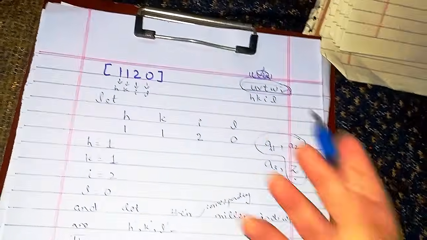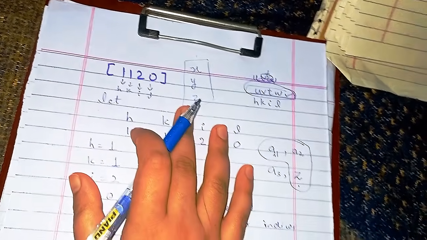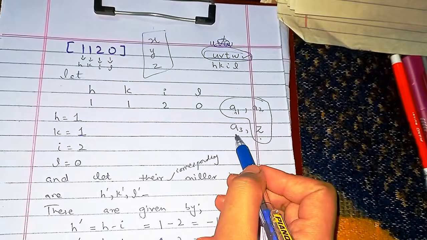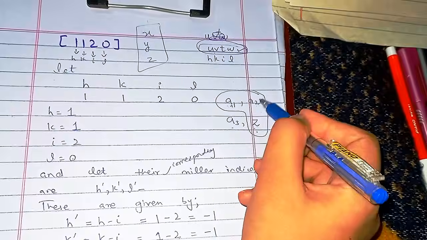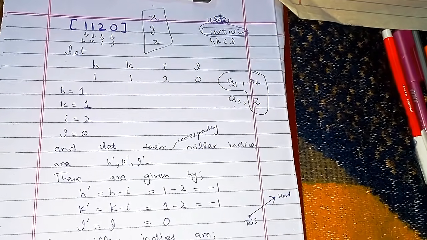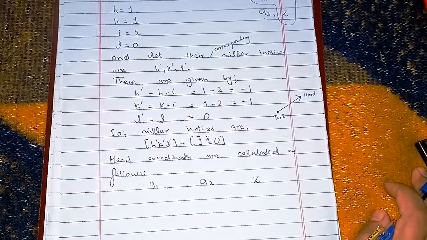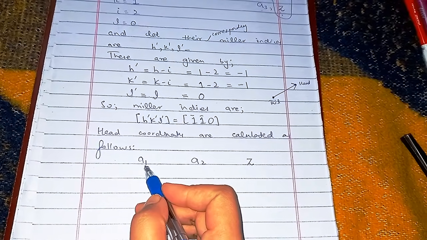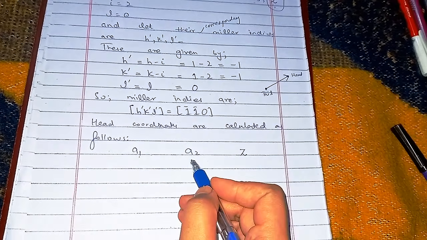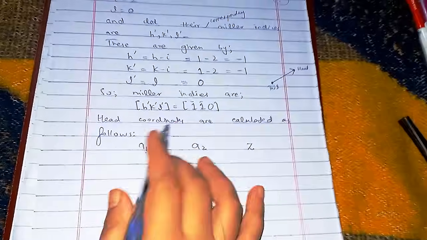Just like in a 3D coordinate system, we have the x-axis, y-axis, and z-axis. These are just names, just symbols. So we have named A1, A2, A3, and Z axis in HCP. We will be considering 3 of them, A1, A2, and Z. I'll draw them, it will be clear later on, but I just want to do the mathematical part right here so that we can do the drawing part later on. So the first index will give you the A1 coordinate, the second index will give you the A2 coordinate, and the Z index will give you the Z coordinate.